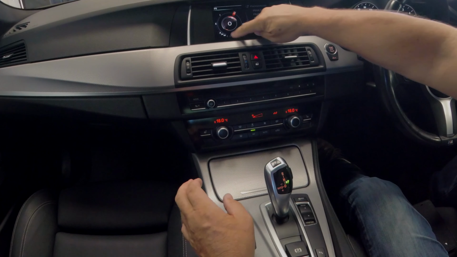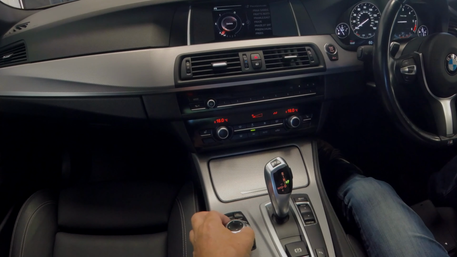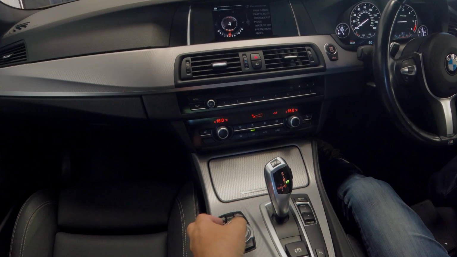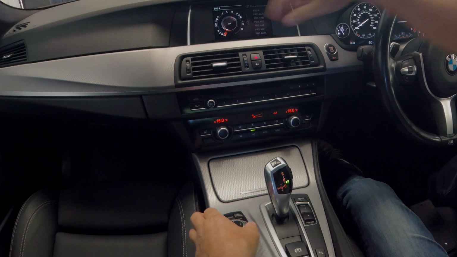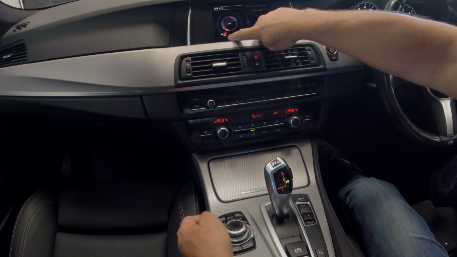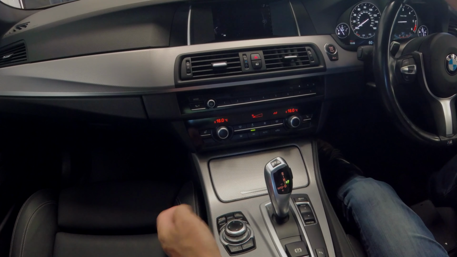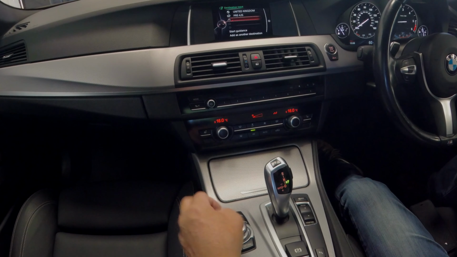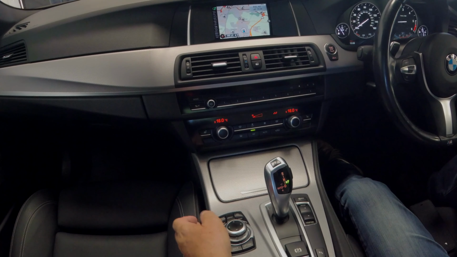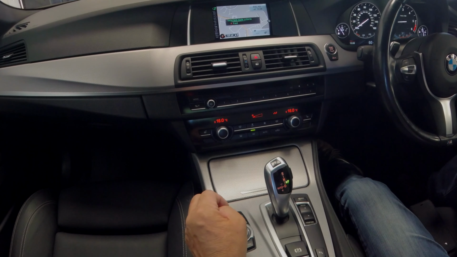Now that was the letters, we need numbers, so turn round to there and you see further characters. Click further characters, then 5, 4, defaults back to letters, J, S. It's defaulted to OK. Click OK just by clicking the selector button, and then turn the rotary down to start guidance. In 100 yards you will have reached your destination.